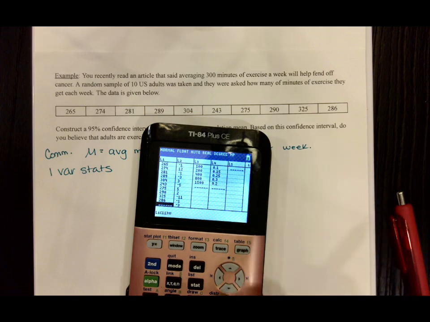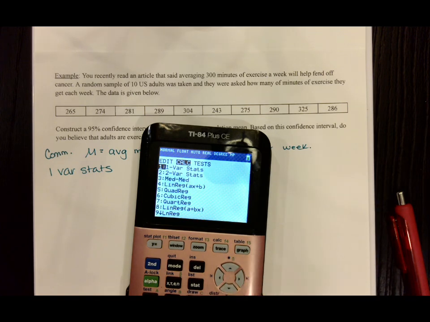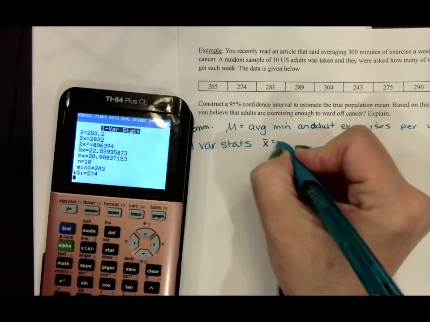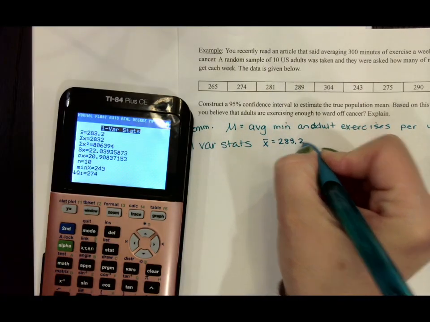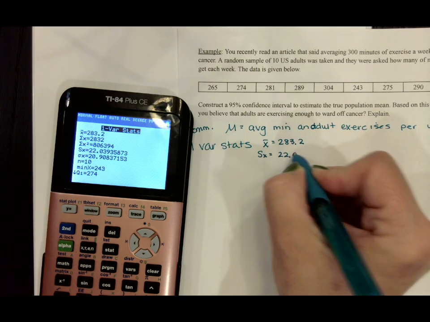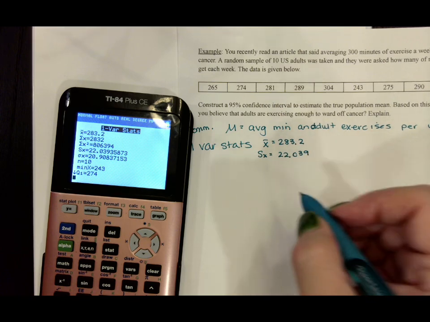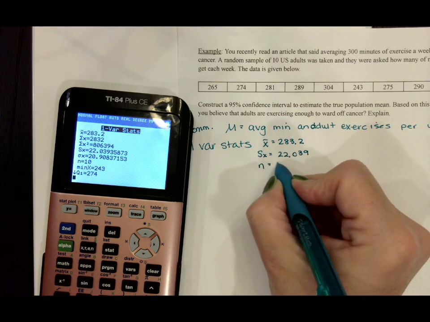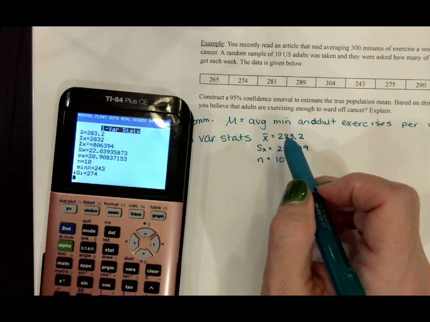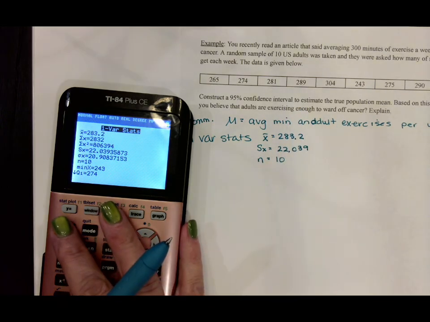It's in L1. So now I'm going to run stat, calc, and one var stats. So I have one variable right here. Here's what I get. So let me write down all of my information, everything that I know. So now I have my x bar, which is 283.2. I have my s sub x, which is 22.039. I have my n, which is 10. I have 10 samples up here. And I really think that's all I need.